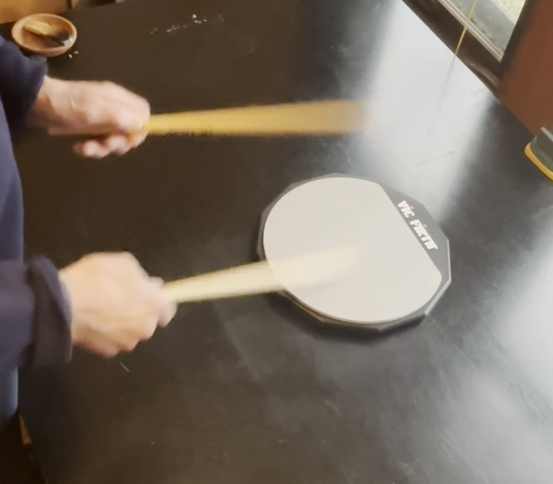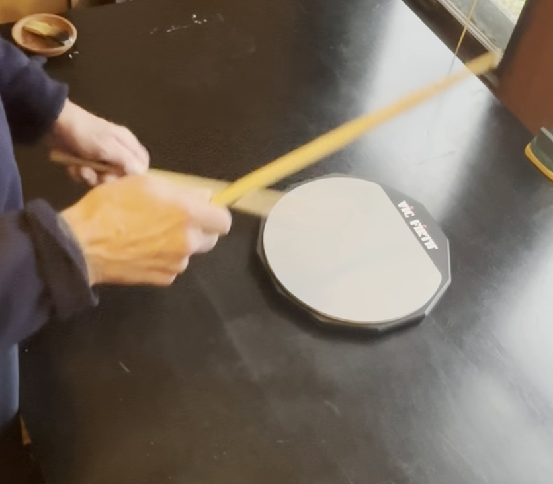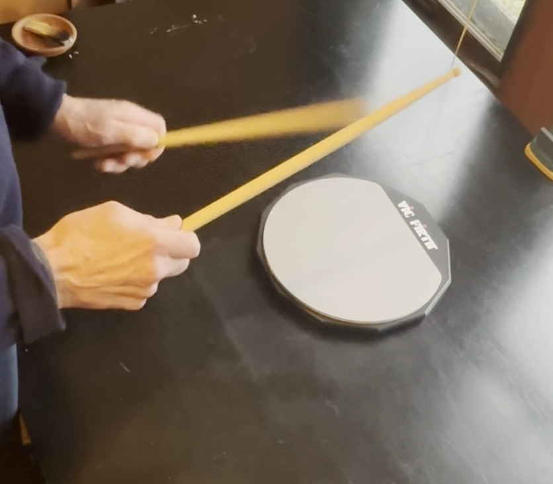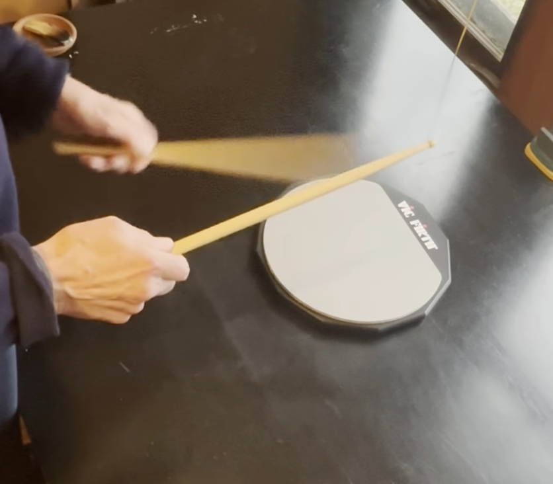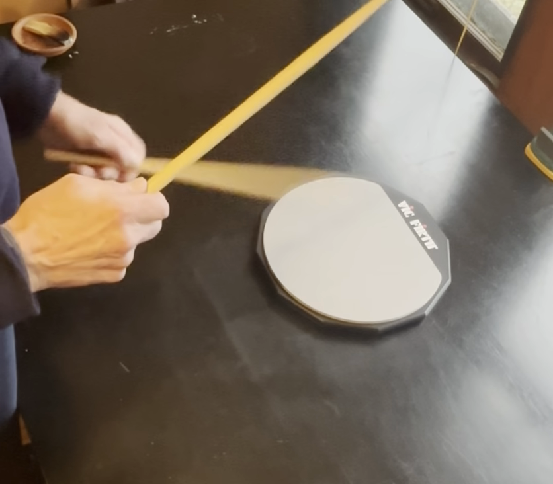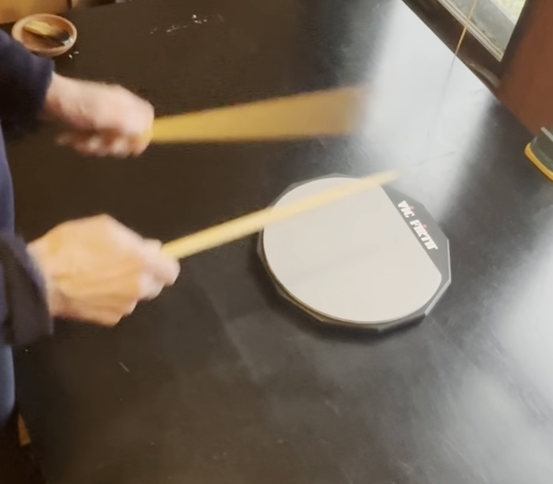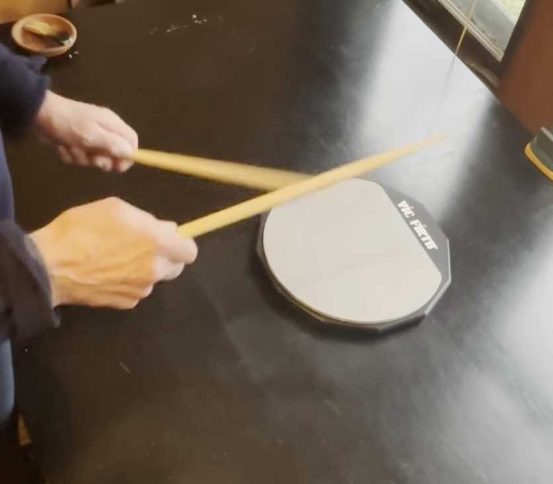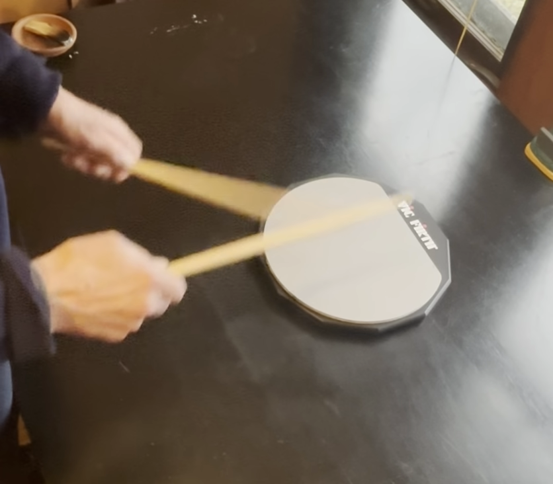Singles, doubles, triples, fours. 1, 2, 3, 1, 2, 3, 1, 2, 1, 2, 1, 1. And as Simon so eloquently said, keep the strokes even as much as possible.